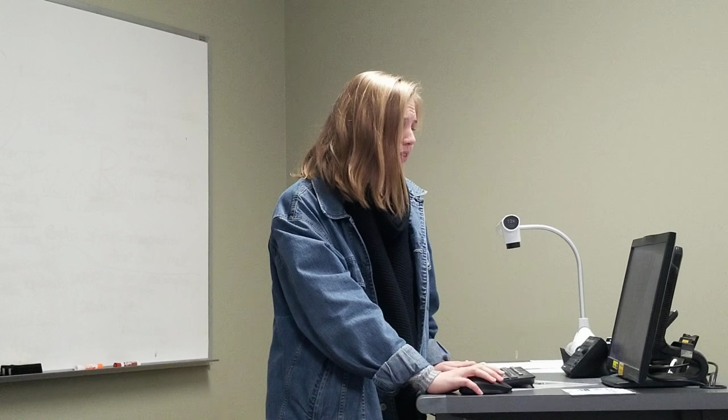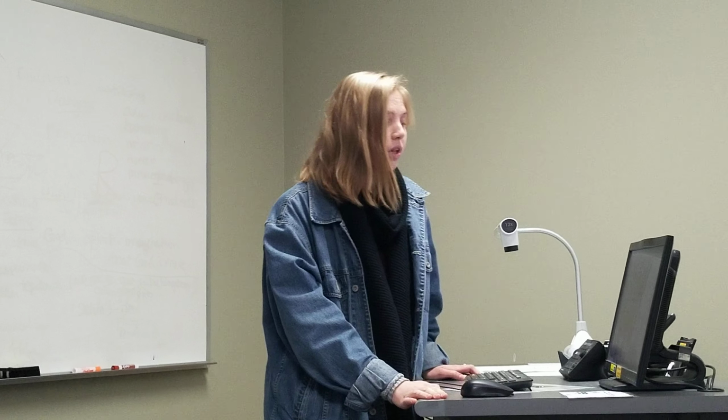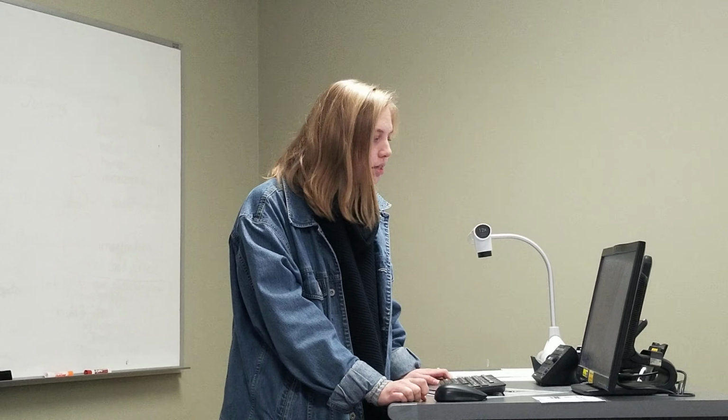My objectives are that the learner will complete time adverbial clauses with corresponding subordinate words. They will practice constructing correct verb forms within time adverbial clauses. And then they will demonstrate using time adverb clauses in a discourse context.